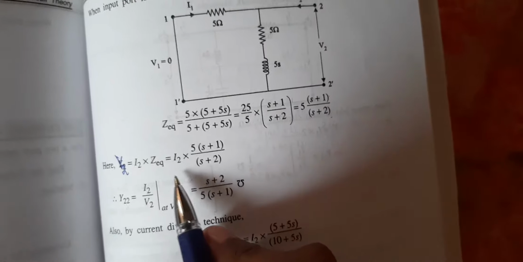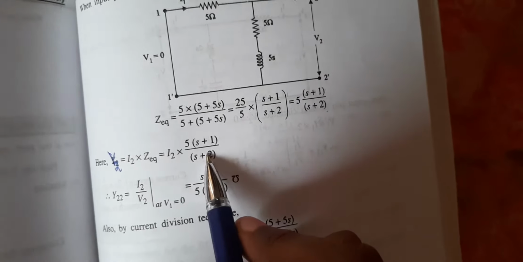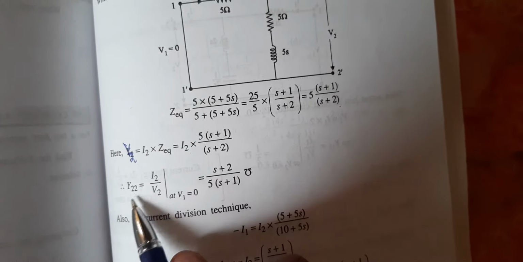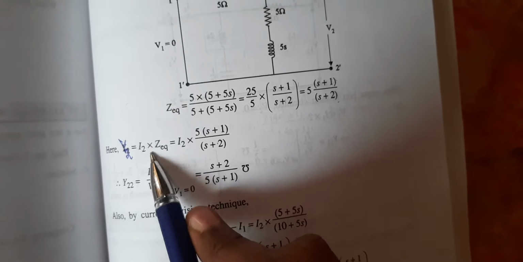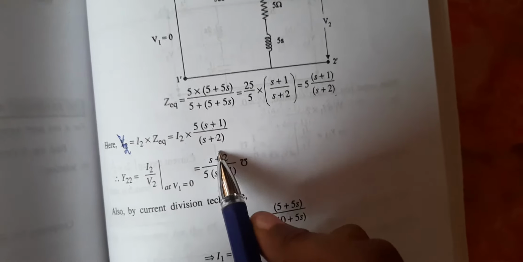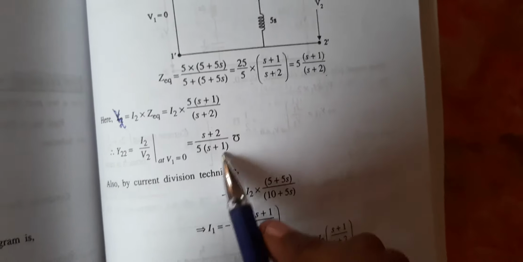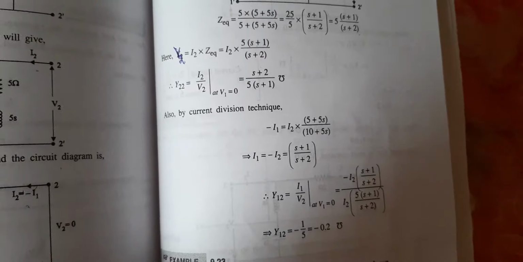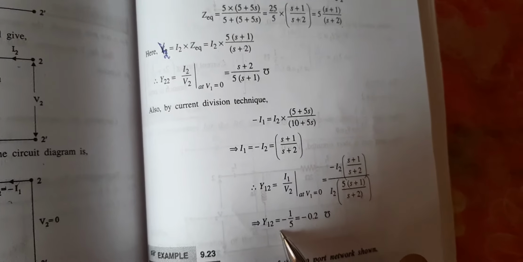Okay, so you know the Z equivalent value, substitute this value. So from this Y22 is I2 by V2, which is s plus 2 divided by 5 into s plus 1. Okay, next you want to find Y12 and Y21.